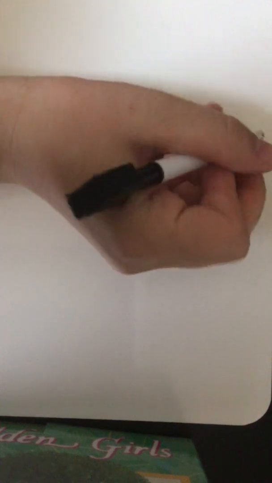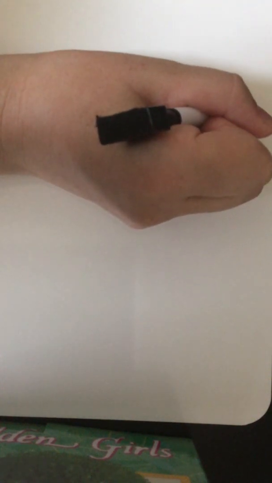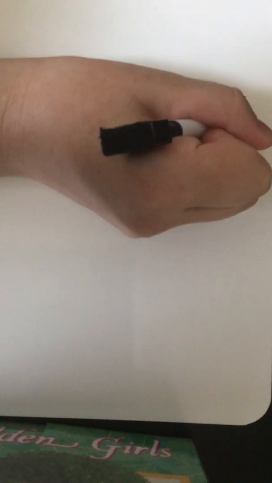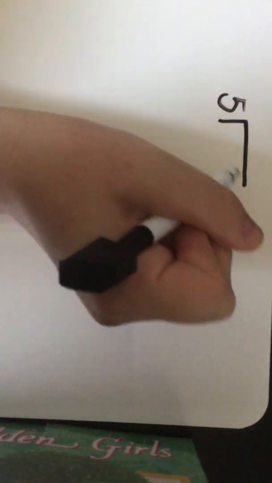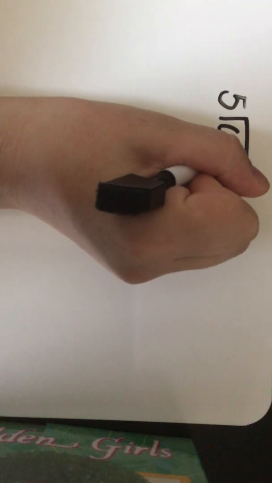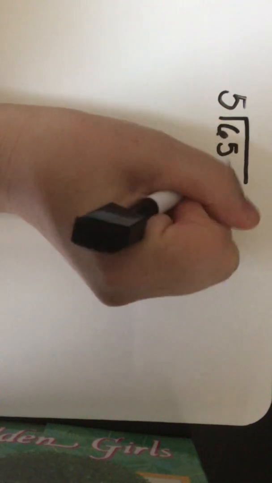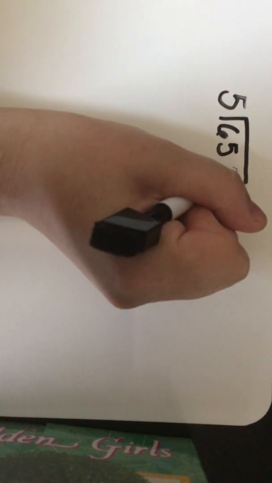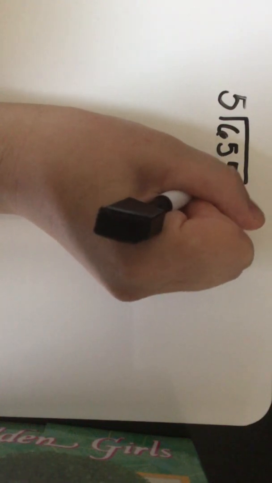So for example, if I had this problem, 5 goes into 655. We're going to go pretty simple at first. There are 2 different ways that we might do this.